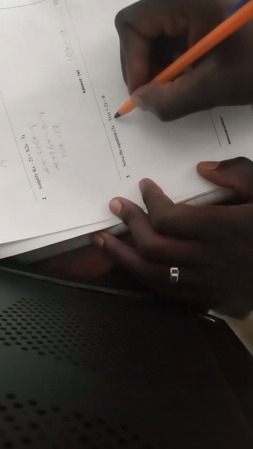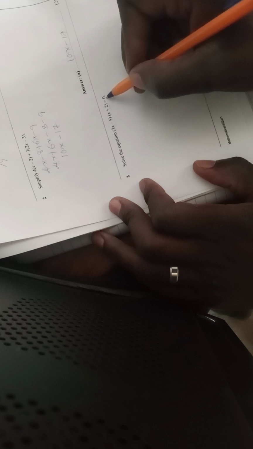All right, so we got to question 3. Question 3 was saying solve the equation. You see, they're saying this times this is equal to 0. So here you're going to apply what you call the zero product rule. The zero product rule says that if you multiply two numbers or expressions and get 0, then either one of them is 0.